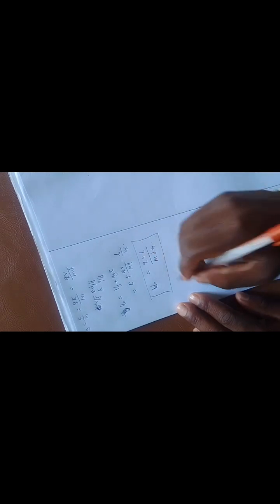Now we see there is an angle here, and therefore how can we find this angle? We have derived the horizontal component and the vertical component.